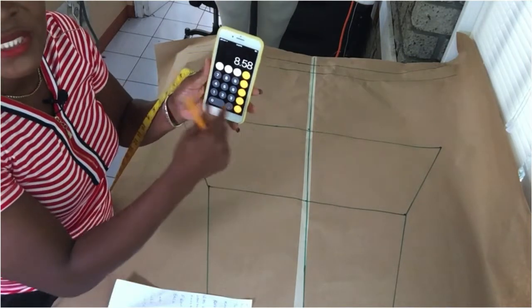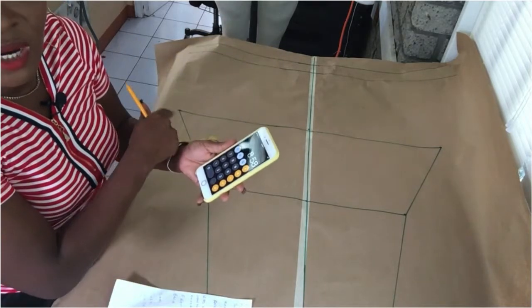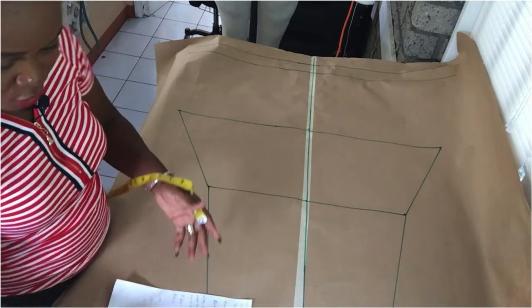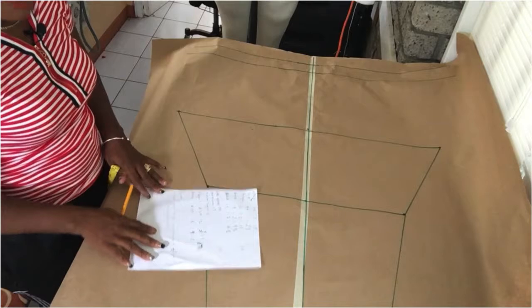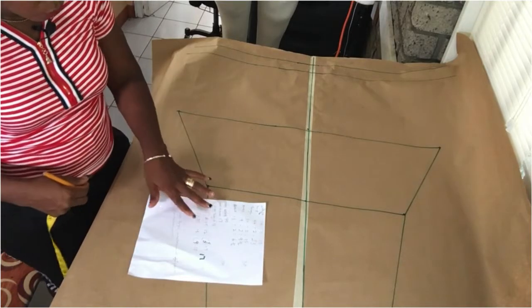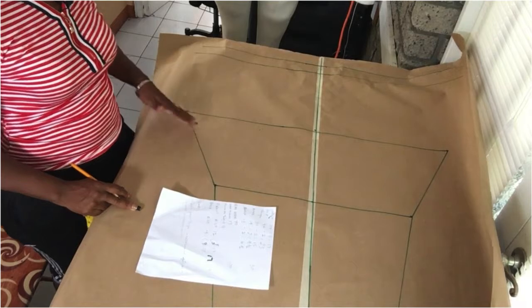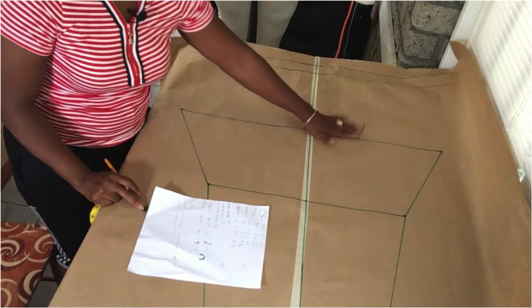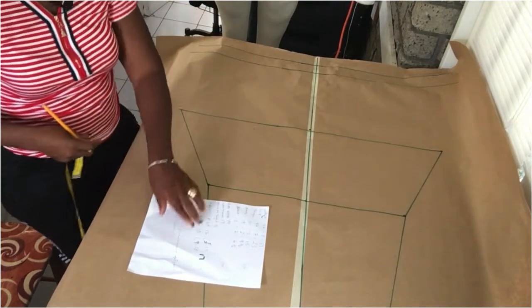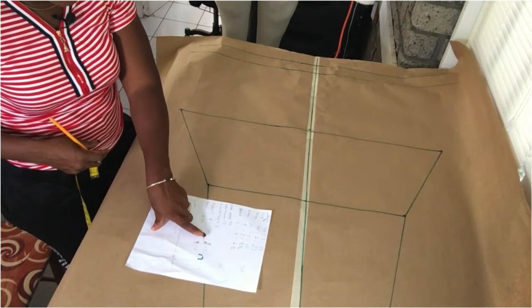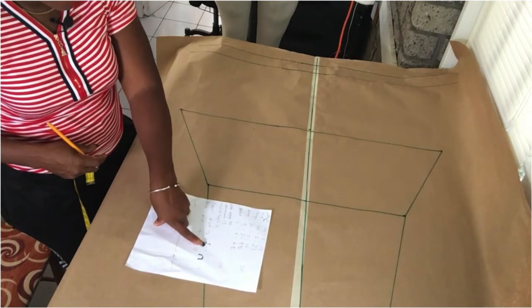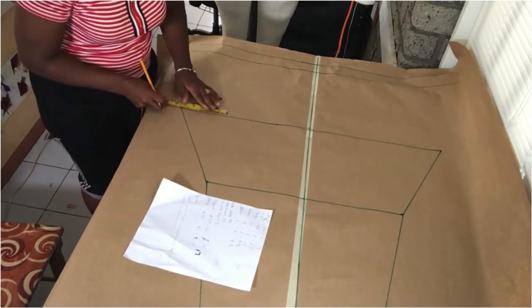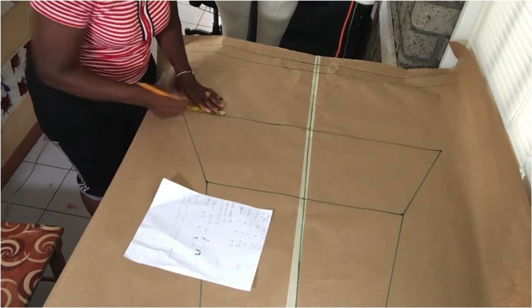So let's go and fill in this measurement onto this pattern. I hope I make it clear so that you can understand. Now I have my paper here. The leg that's closer to me is going to become my front, and this one will become the back. For my front rise I got 4.29, and I rounded it to 5. Now on this line I'm going to measure in 5 inches on the thigh line.